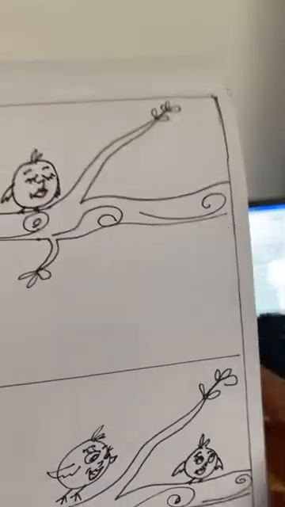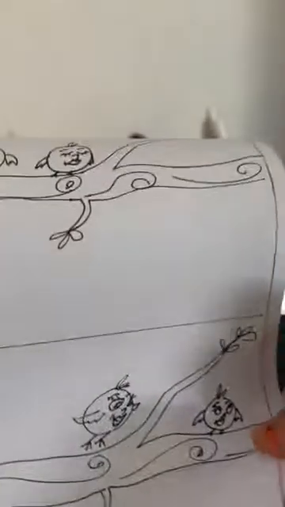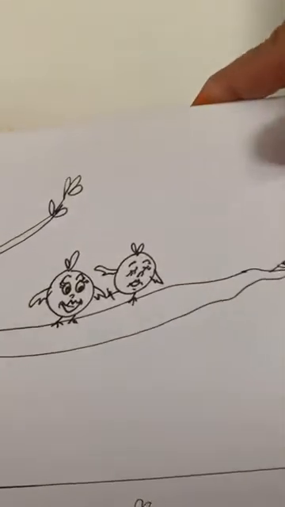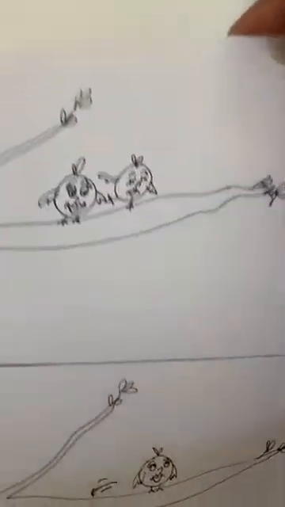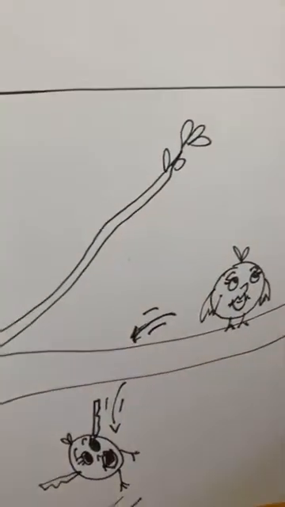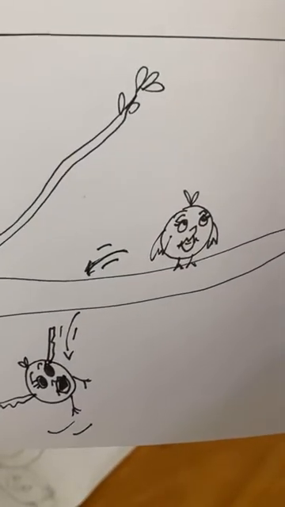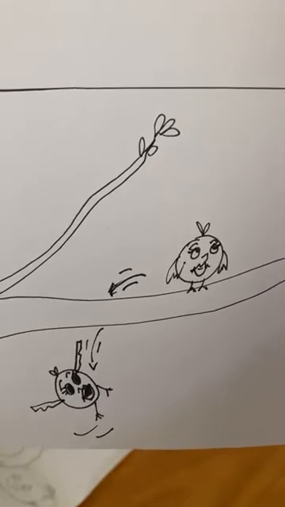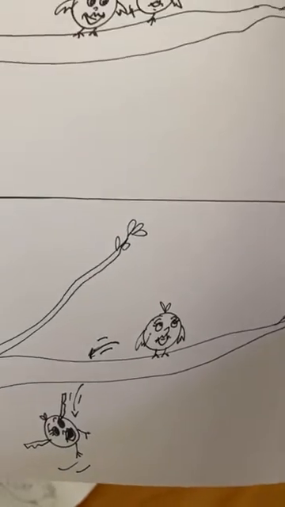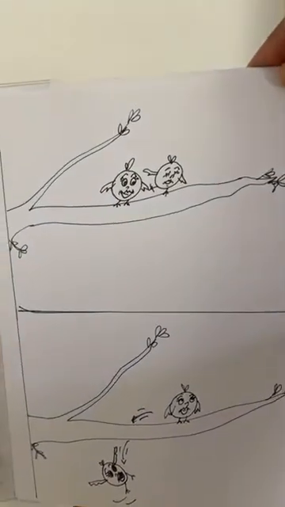Fourth frame, and I'm going to pan over to the other side. And here is the fifth frame and the last frame. So you can pretty much tell the storyline by looking at it.